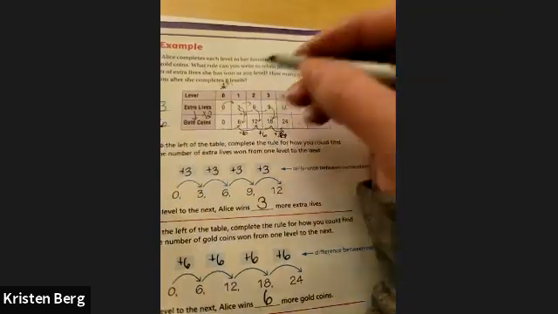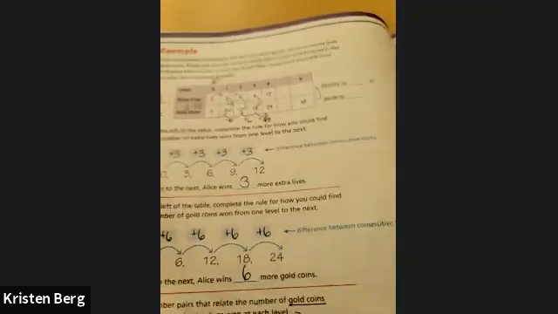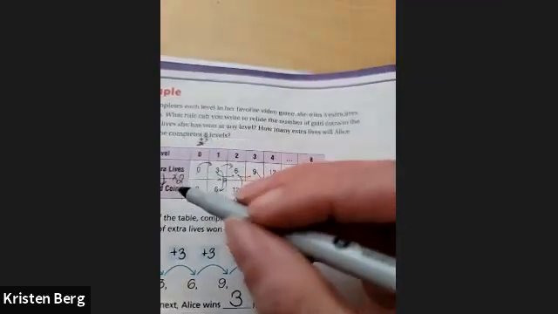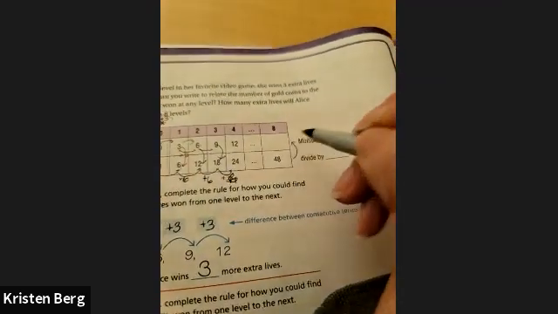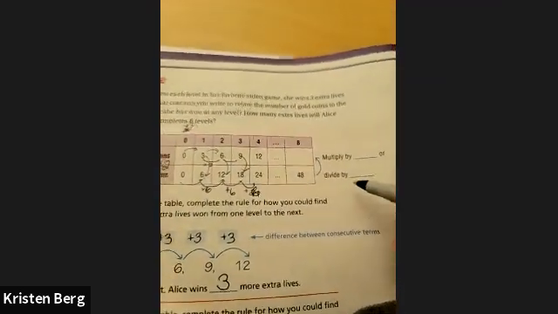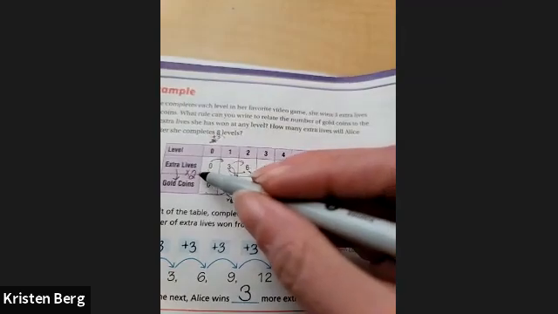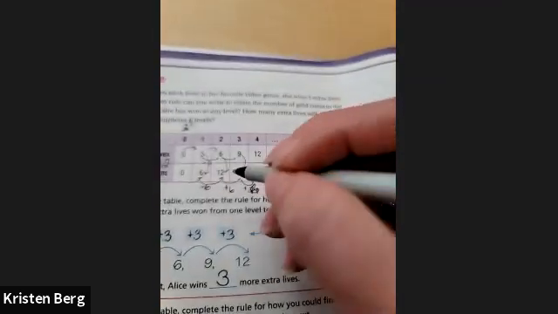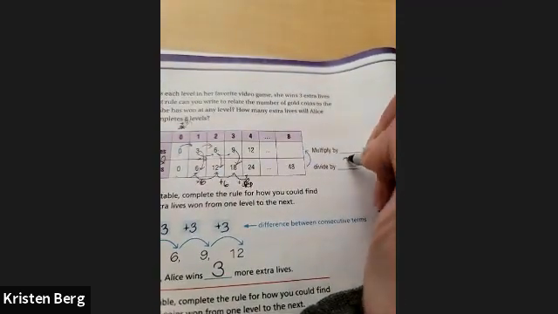So the rule from extra lives to gold coins is multiplying by 2. However, what they actually want is the rule going the other way. If this is multiplying by 2, then if you reverse it, what is the opposite of timesing by 2? The opposite would be dividing by 2.